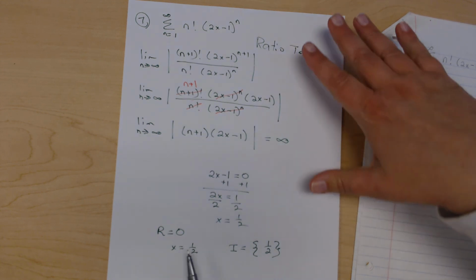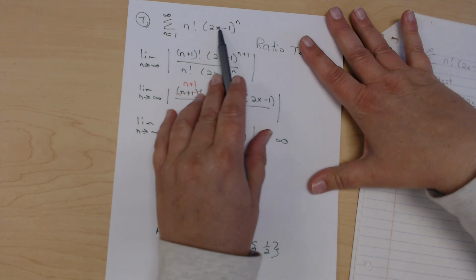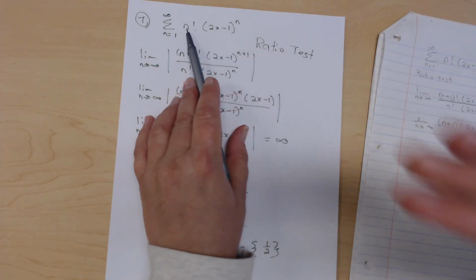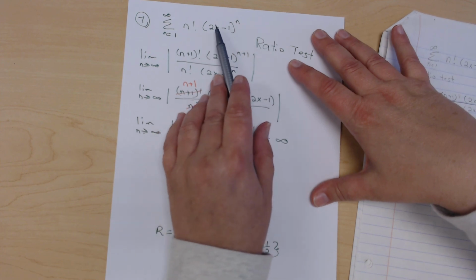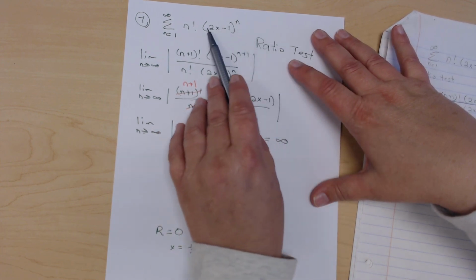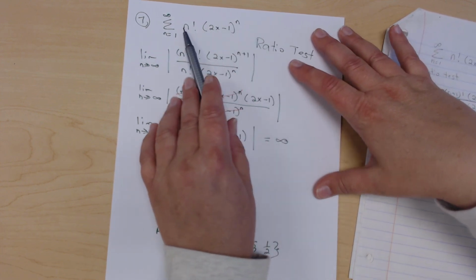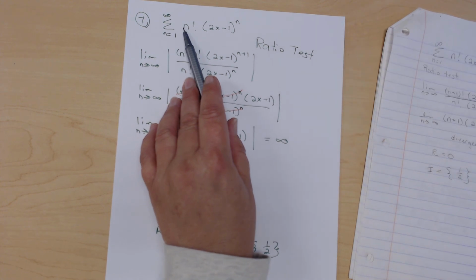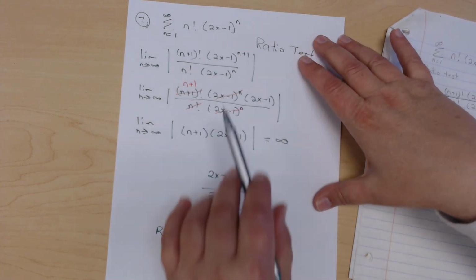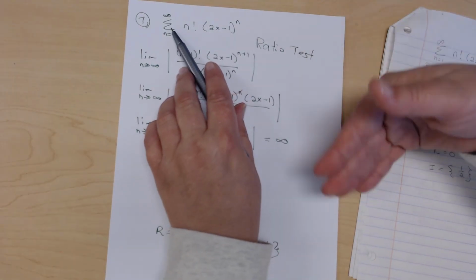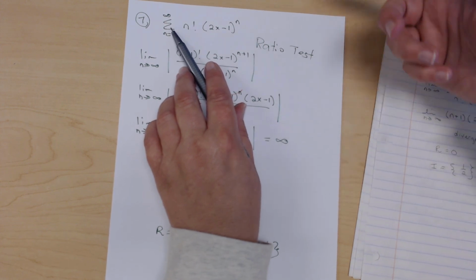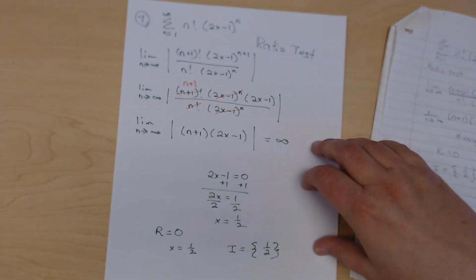And you can kind of see, really what happens is the summation is 0 because all these terms are actually 0. If you put in a 1/2 here, this goes to 0, which makes the whole thing go to 0. So it's kind of a weird case, but technically when x is 1/2, the series does converge. It converges at 0 because you're adding 0 plus 0 plus 0 plus 0. But that's the way it works.